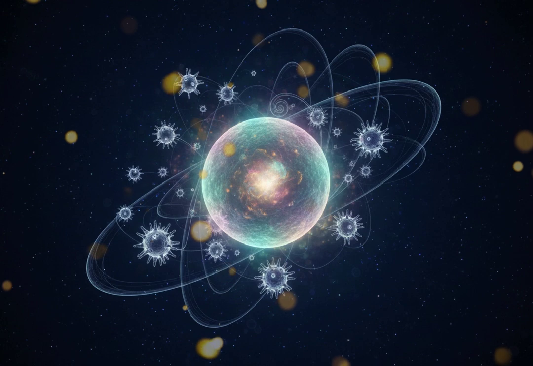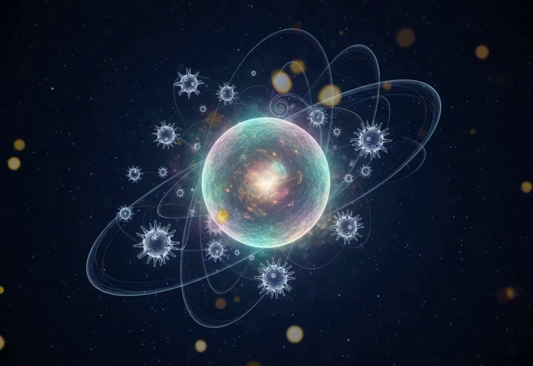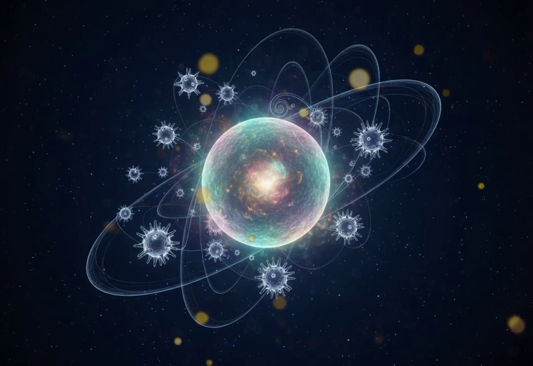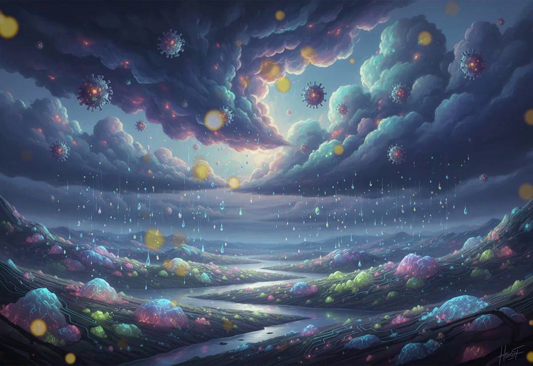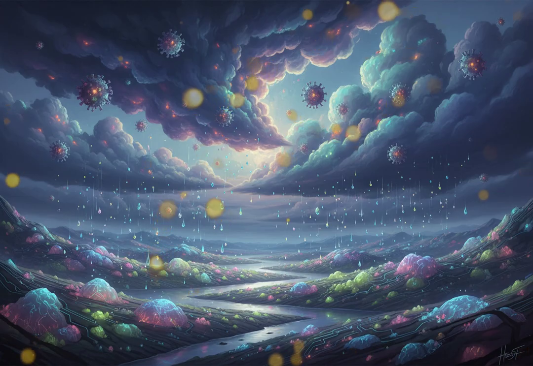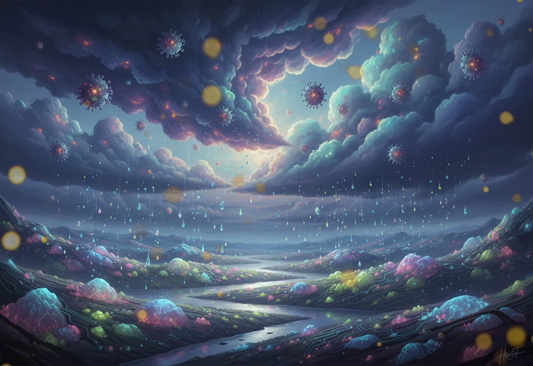The study of viruses is not solely about the pathogens themselves. It is about the intricate relationships they forge with their environments and hosts, relationships that can lead to both illness and, paradoxically, advancements in medical science.